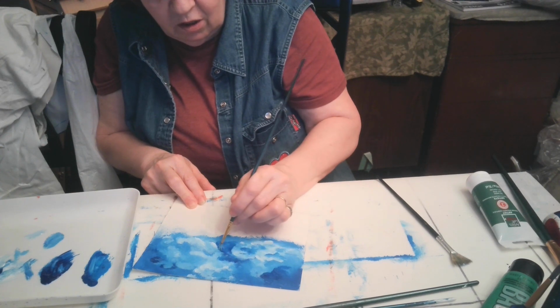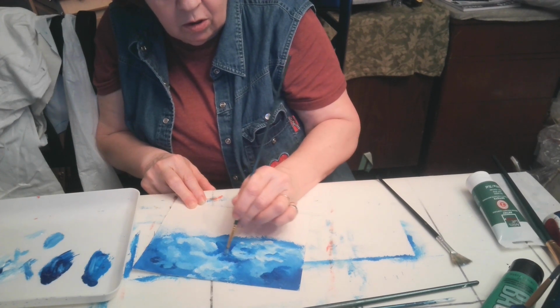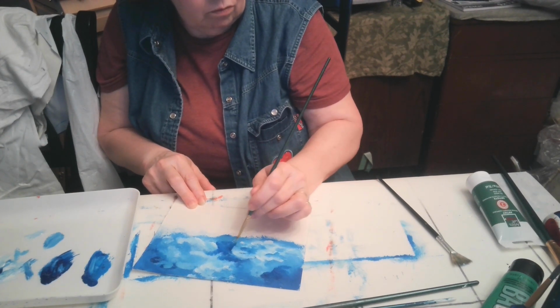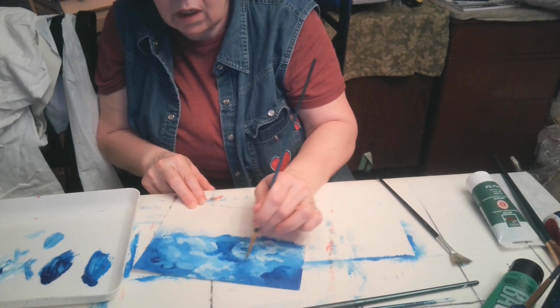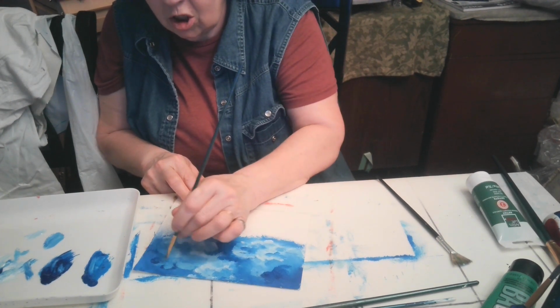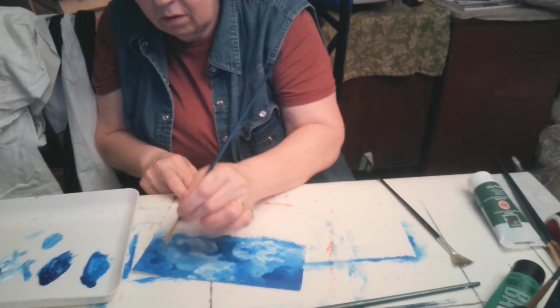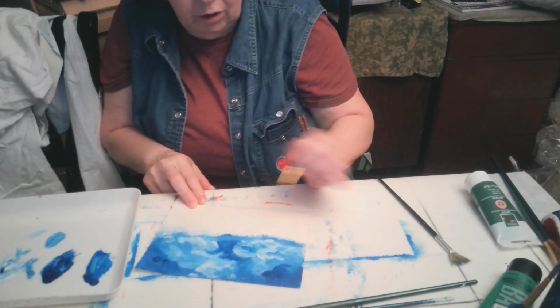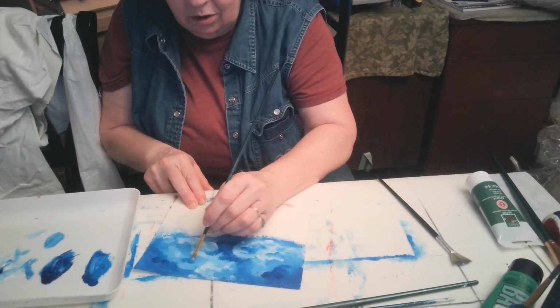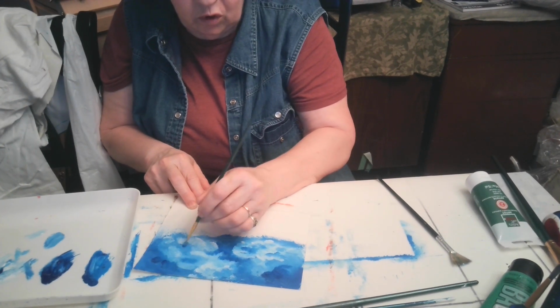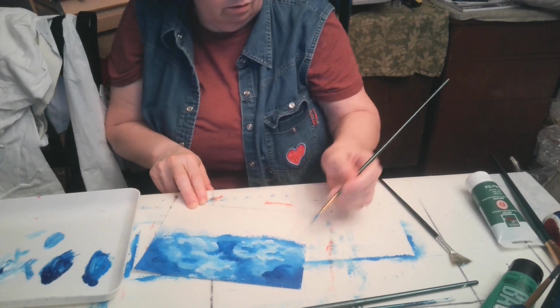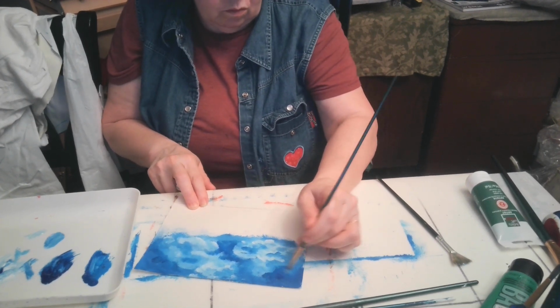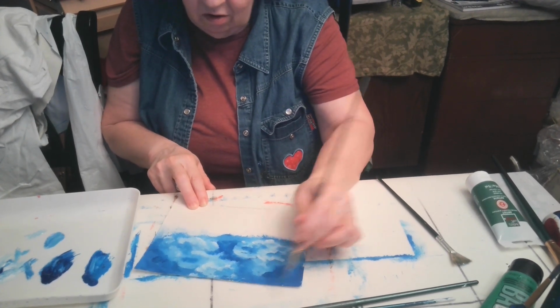Go back in here. And going through all the little nuances here, the different shades of blue and white, and blending it out.